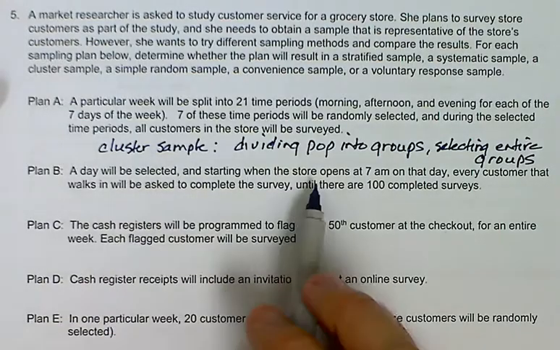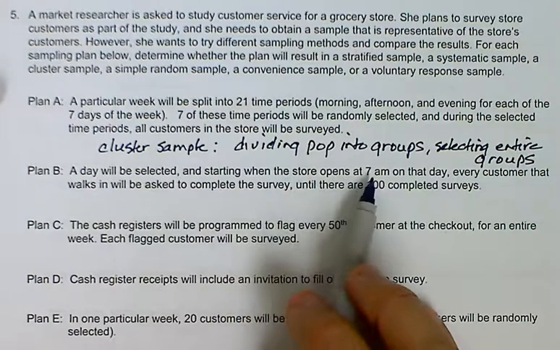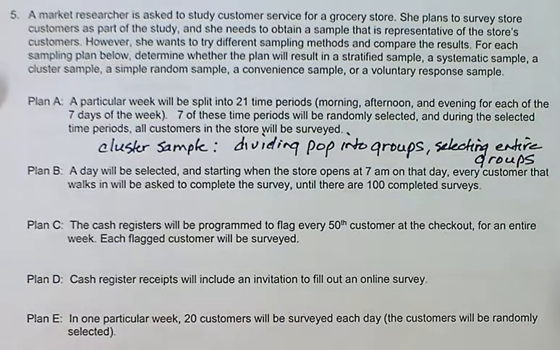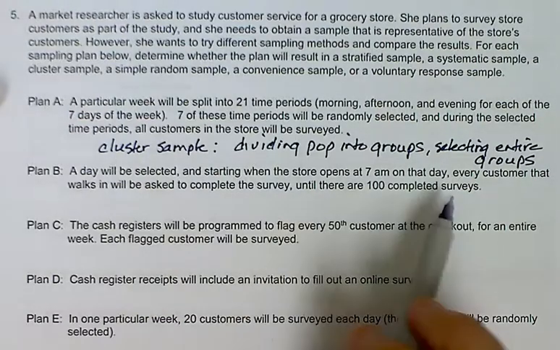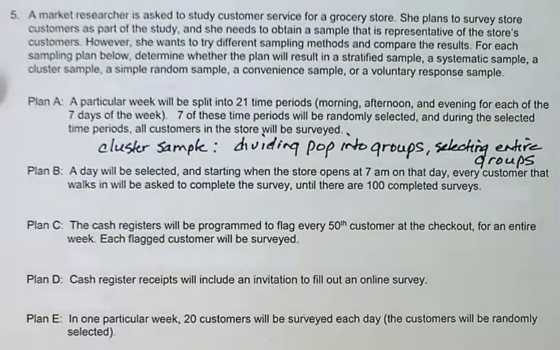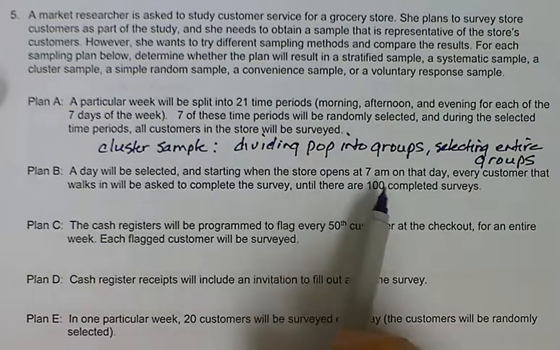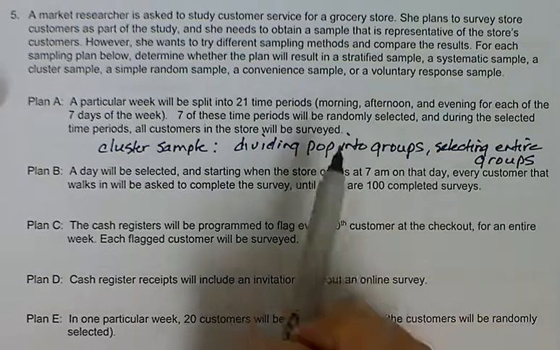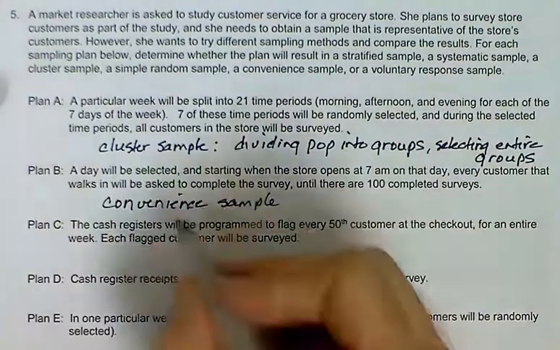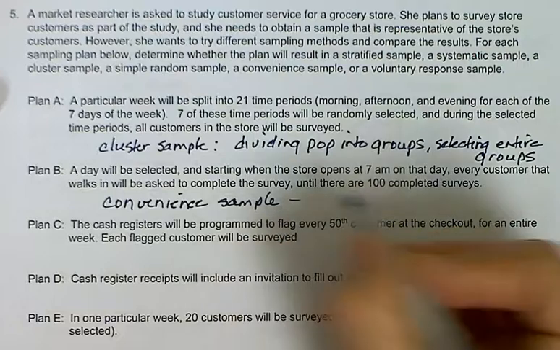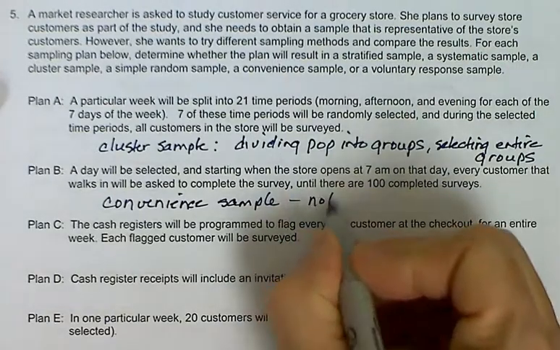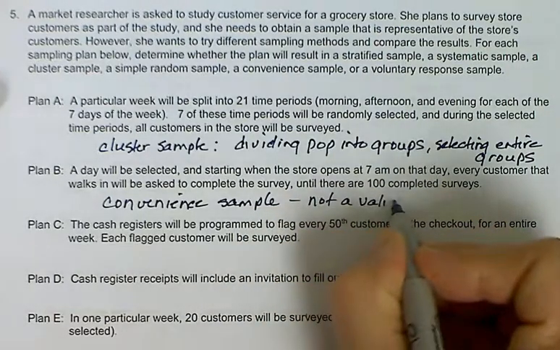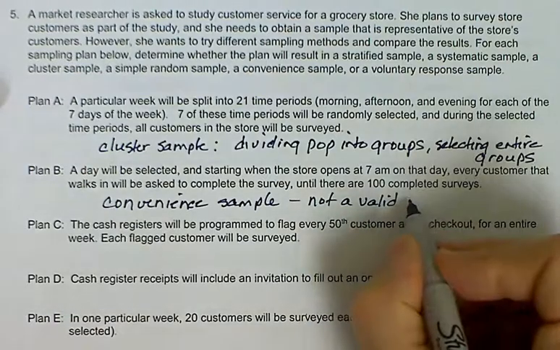For Plan B, a day will be selected, and when the store opens at 7 a.m. on that day, every customer that walks in will be asked to complete the survey until there are 100 completed surveys. In this one, there is no suggestion of anything that's random. They're just doing the easiest possible thing to get 100 completed surveys. That means that this is a convenience sample. And remember that a convenience sample is not a valid sampling method, so this would not give us a valid sample if we were trying to do a study.